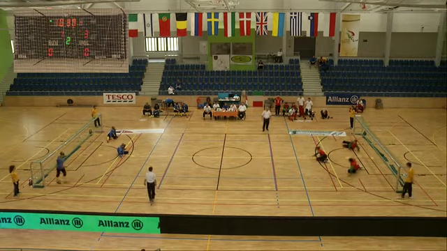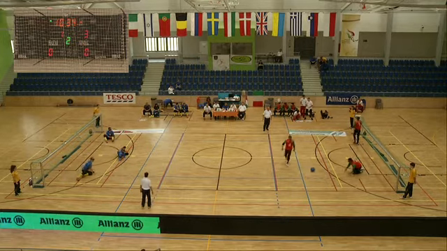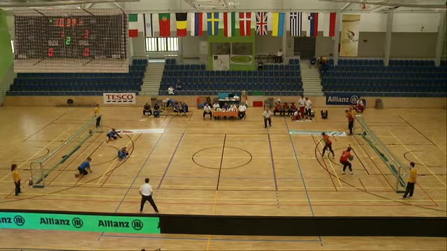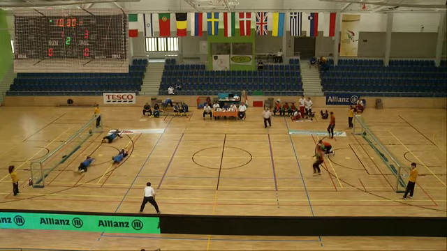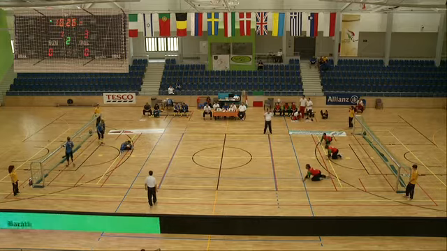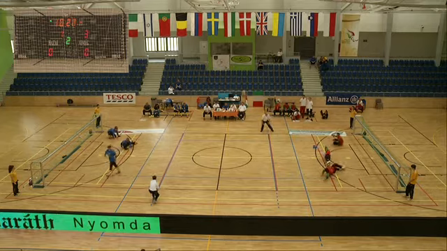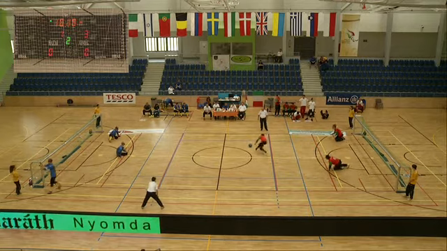So then number 2 throws at number 4. Number 4 passes back to 6 Portugal. Portugal 6 then throws. It's blocked by the centre player number 7. Number 2 Ukraine has the ball now and will shoot.